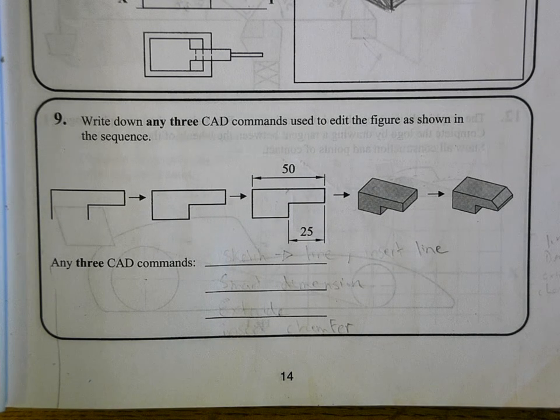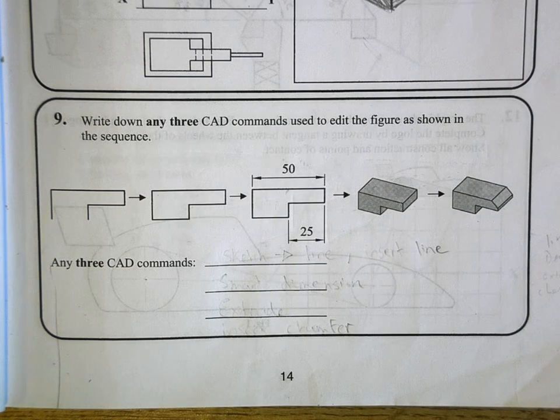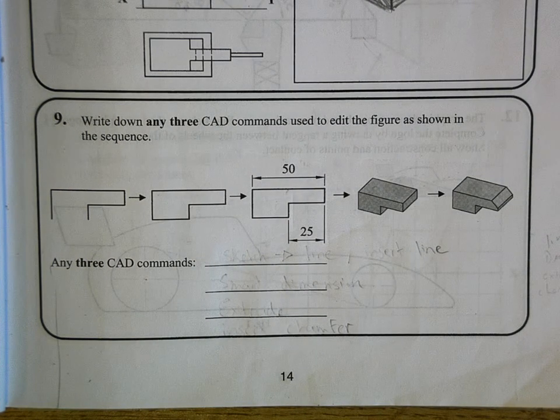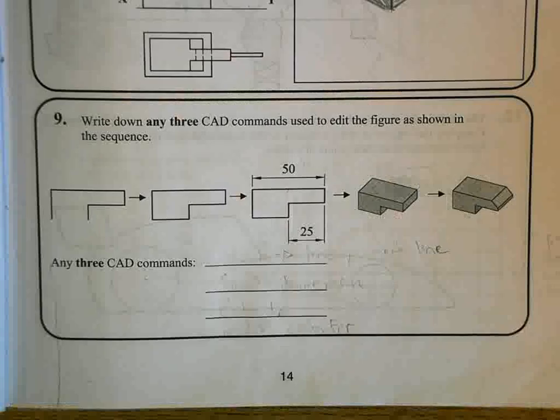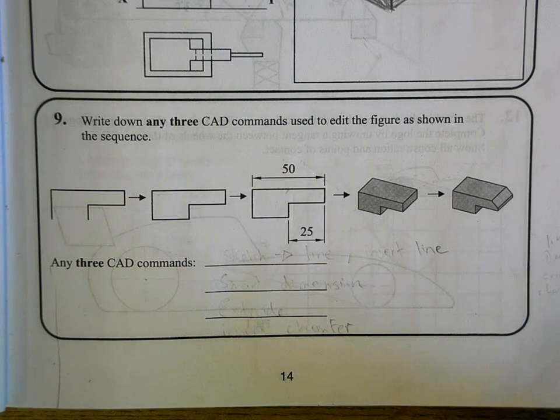They'll ask for 3 CAD commands, but there'll usually be more than 3 commands in front of you, so you can pick whichever 3 you want. The key thing is don't repeat the same command in your list of answers. You only get marks for it once.